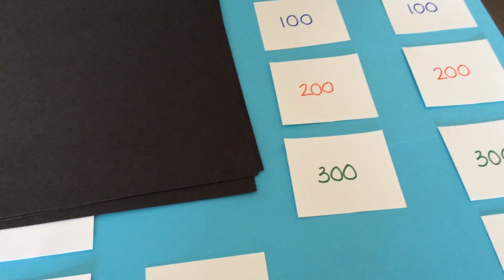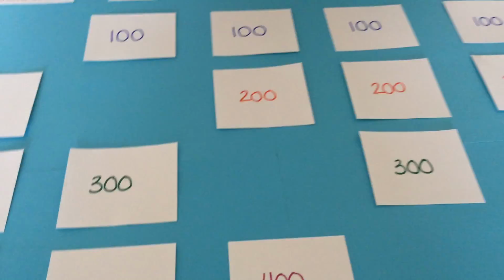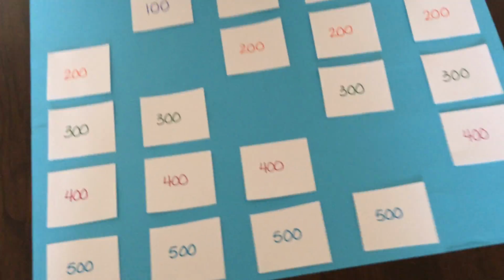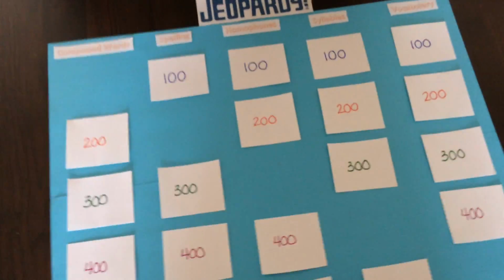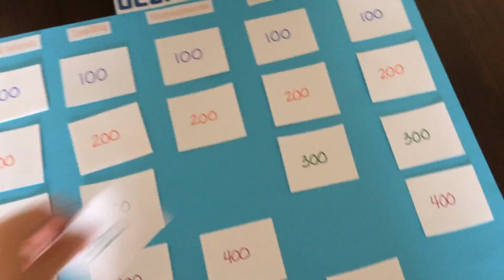All right, my Jeopardy! board is a little rudimentary, but it's finished. Let me place my Jeopardy! name up here and my cards on the board. Now, for the sake of time, I did not write a question on all of these cards, but I did on 5 of them, so we can take a look.